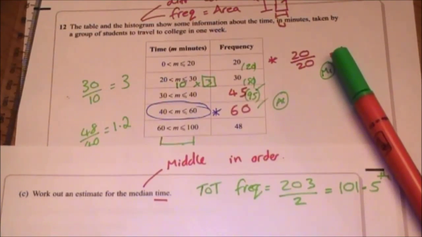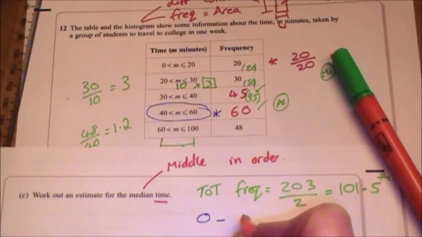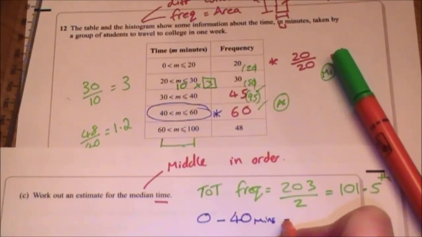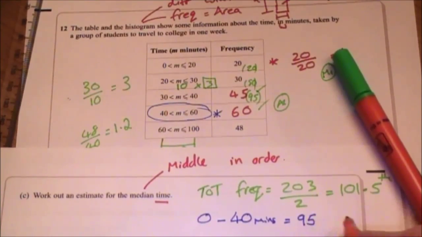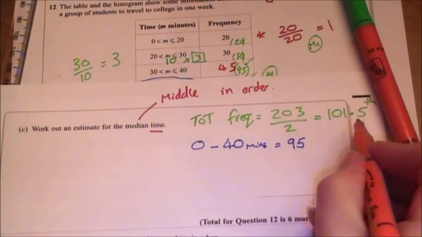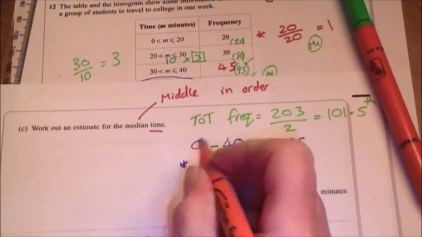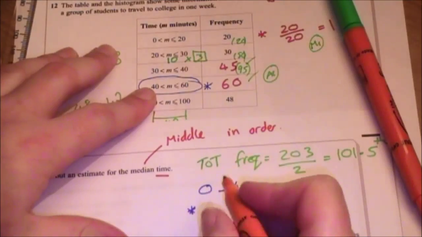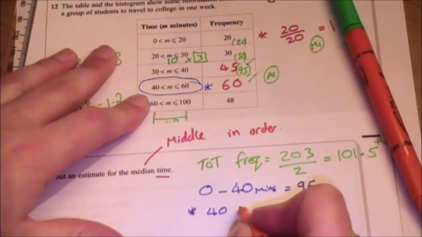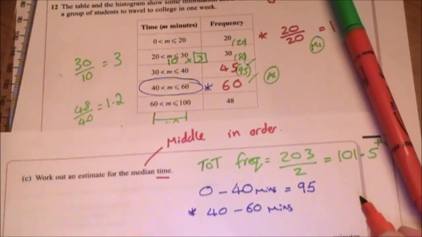Alright then, let's have a look at what I know. I know that in the time category, 0 to 40 minutes, I've got 95 people. That's fine, but I don't want my 95 people, I want 101. Now I've already identified the fact that that 101 is going to be in the range of 40 to 60 minutes.